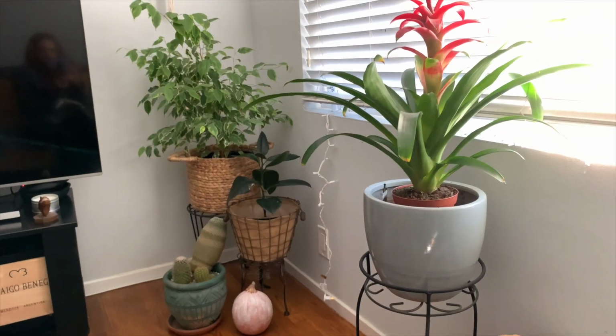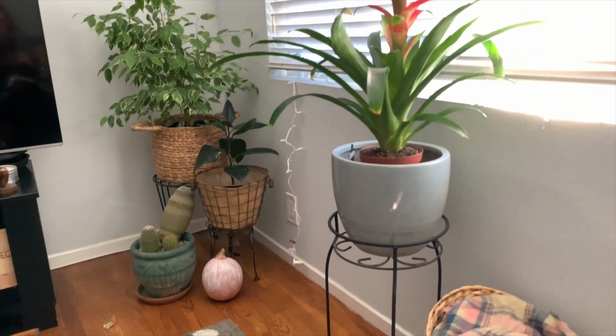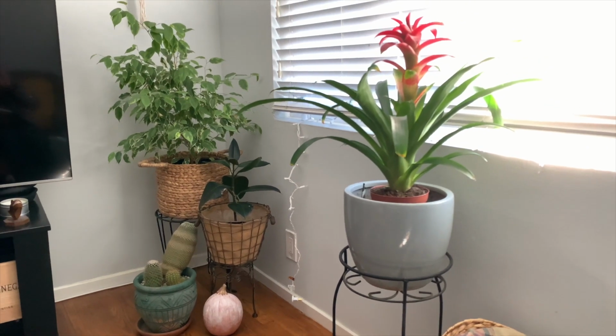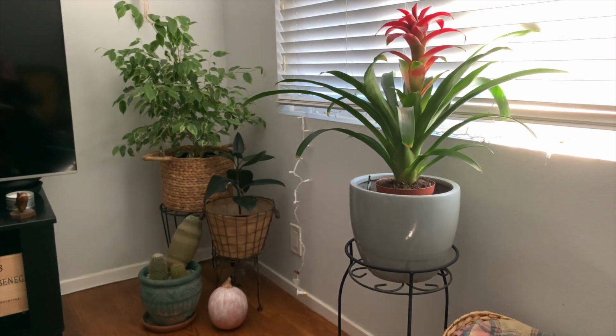Another great tool when you're trying to create more visual interest with your plants is plant stands. You can find all kinds of inexpensive plant stands. I got a few of mine from Walmart. Some of them I just randomly got over the years. I don't even remember where I got them most of the time. I don't like it when plants are all at the same height because it's not very interesting to look at.